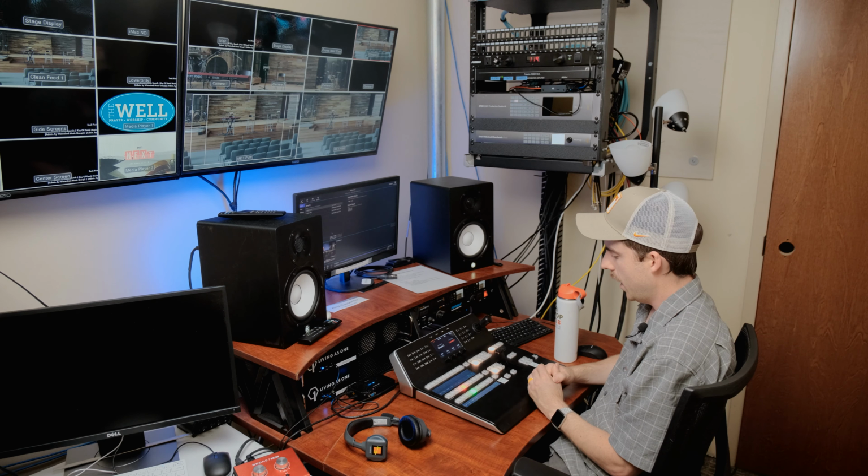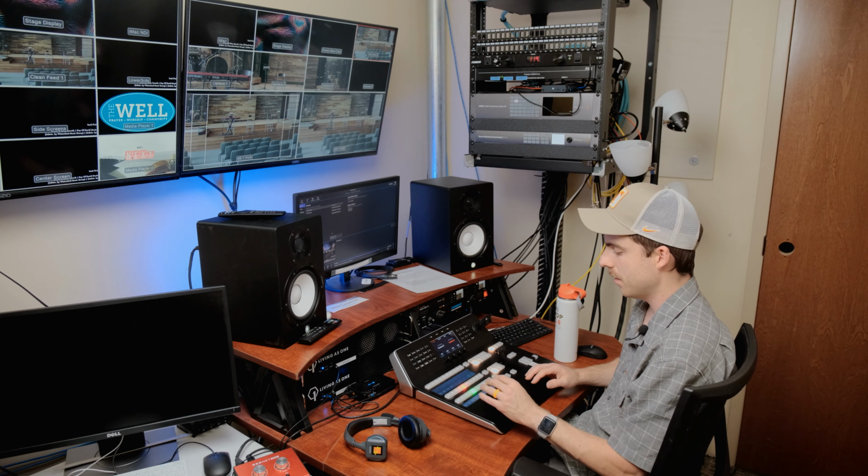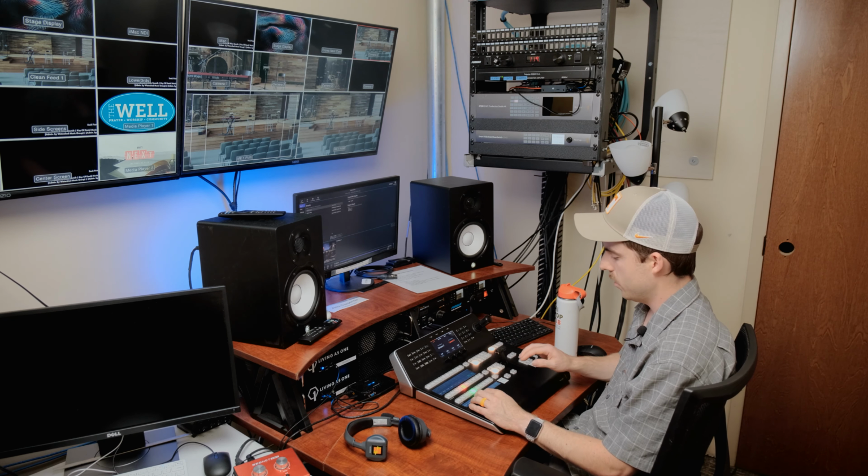The way I typically tell people the easiest way to run camera here at Two Rivers is to use the preview and then to cut or fade into your next shot.